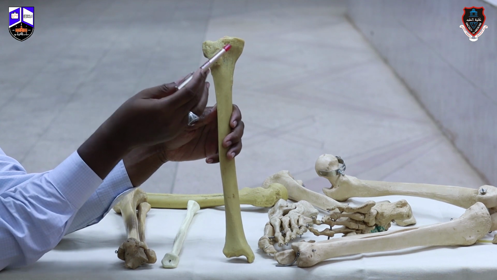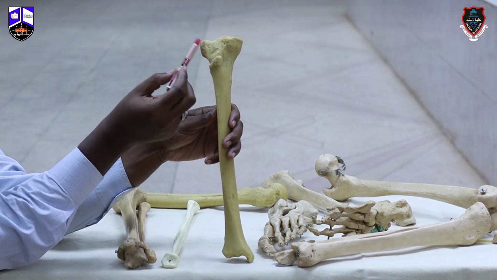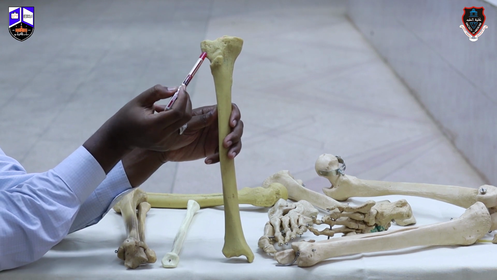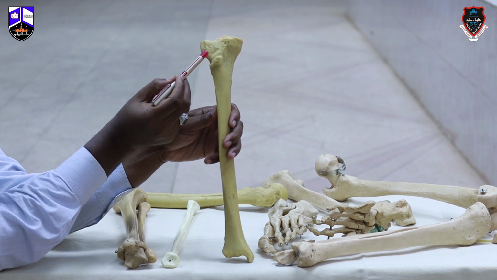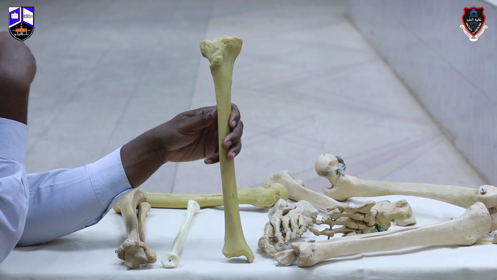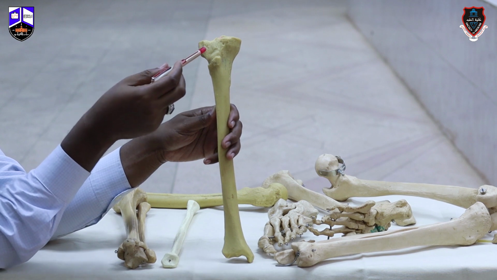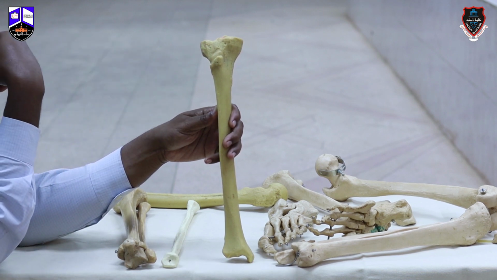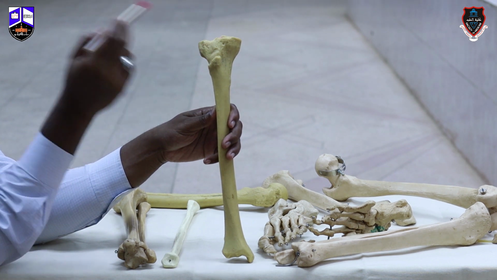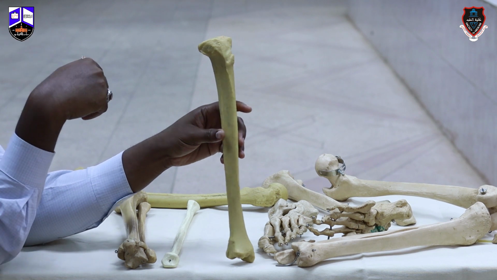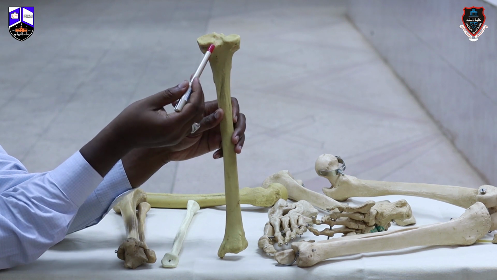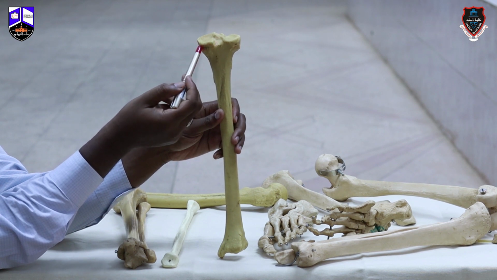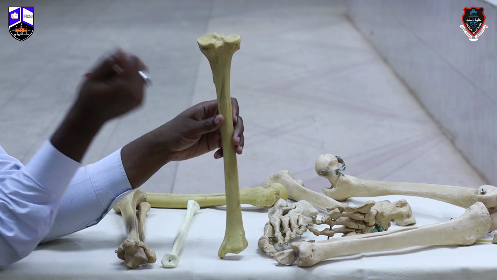Then above here, this is the lateral tibial condyle. We have this projection here called Gerdy's tubercle, the tubercle for insertion of the iliotibial tract, which is the thickening of the lateral part of the deep fascia of the thigh that is eventually inserted in this area. Turning to the posterior side of the tibial condyle, we have this groove behind the medial tibial condyle, a groove for the semimembranosus muscle. The semimembranosus muscle will be inserted in this area.